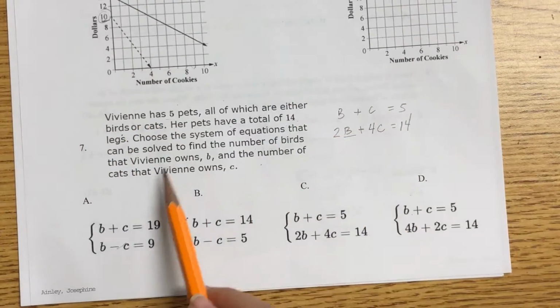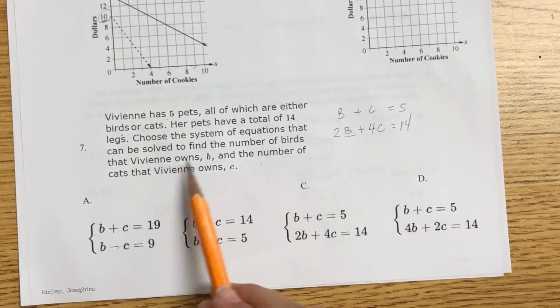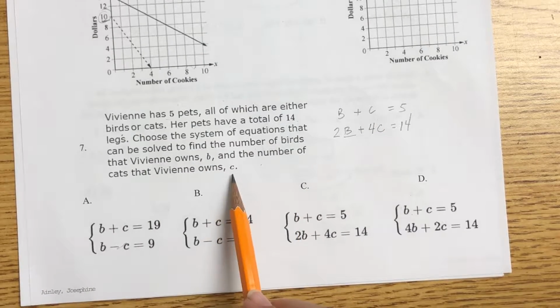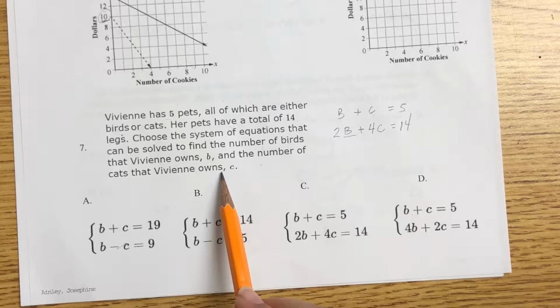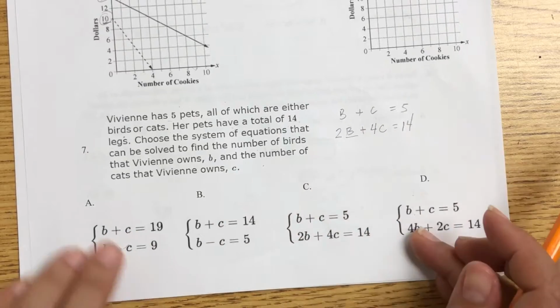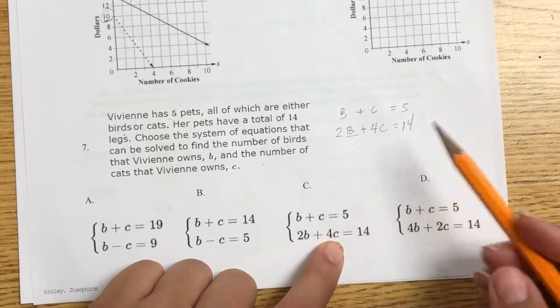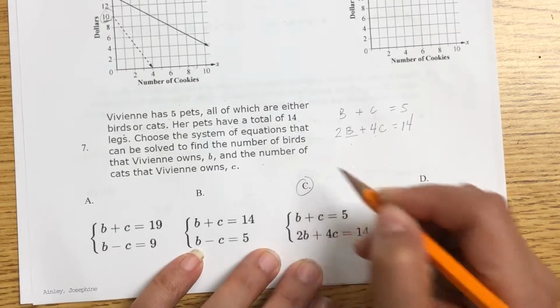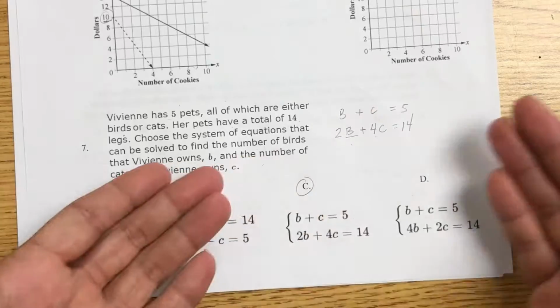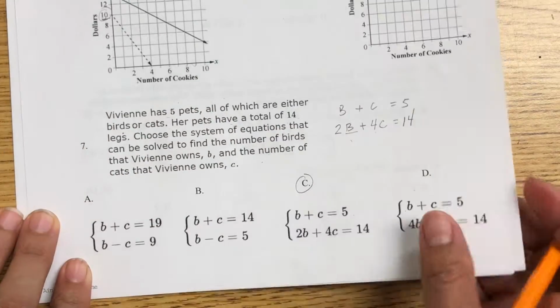Okay, so these are the two equations I'm looking for then. B plus C is 5, 2B plus 4C is 14, so that answer is C. You just have to write an equation talking about this word problem.